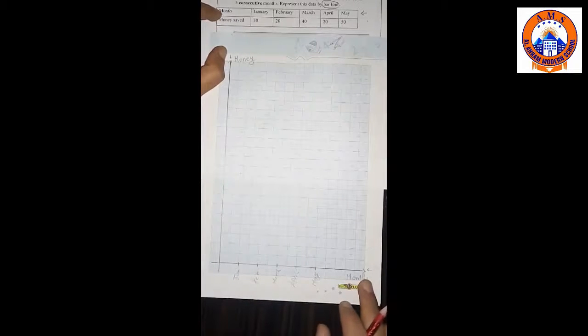So I write the first row here, and the array there is the money saved: 30, 20, 40, 20, and 50. I'm gonna divide this array according to the results of table 10.